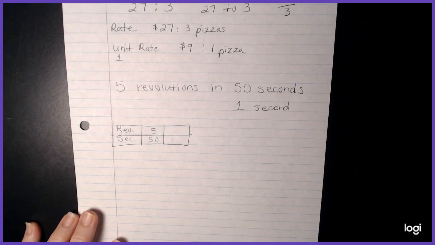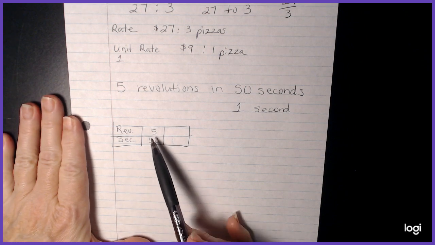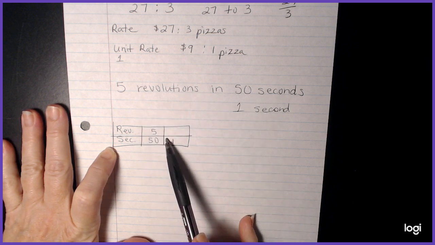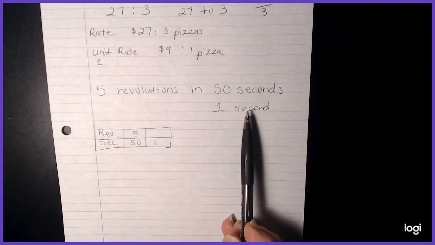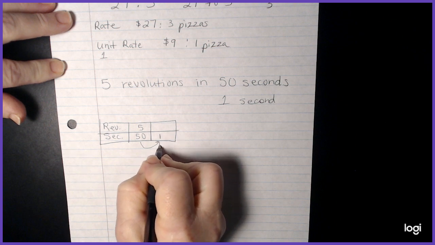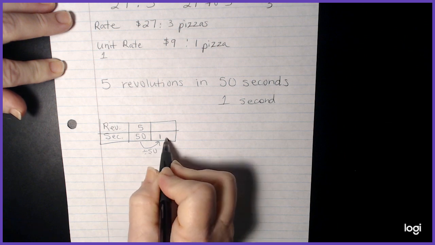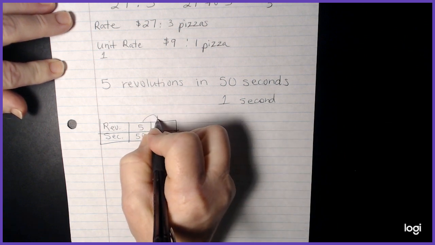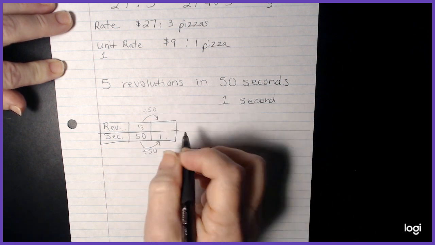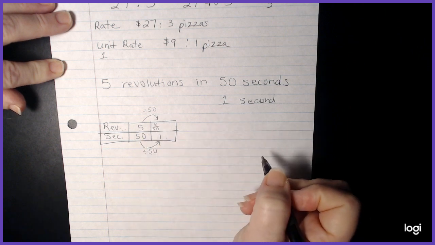All right, so I kind of do something like this. I made a little ratio table here, revolutions in seconds. So I'm comparing. I know there's 5 revolutions for 50 seconds. And I asked you to find the unit rate of 1 second. So to go from 50 to 1, I have to take 50 divided by 50 is 1. Well, I have to do the exact same thing up here. 5 divided by 50. Well, we learned yesterday, if you're watching, we just put 5 divided by 50 like that.